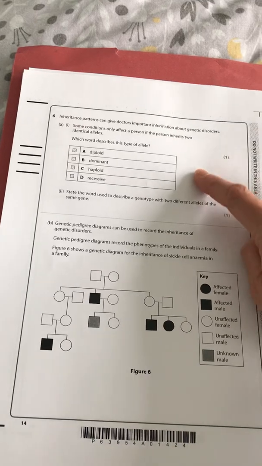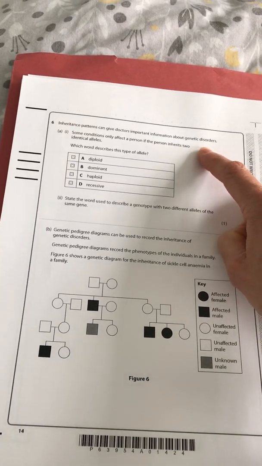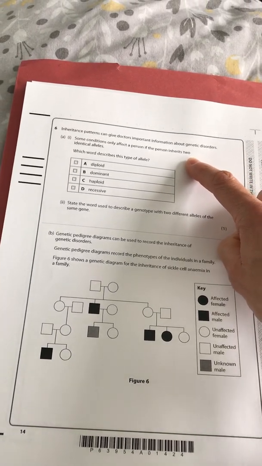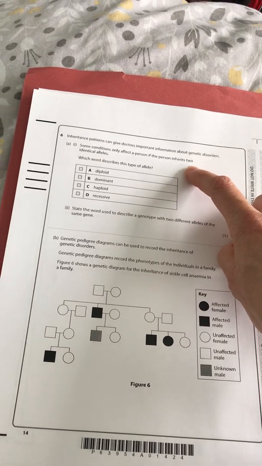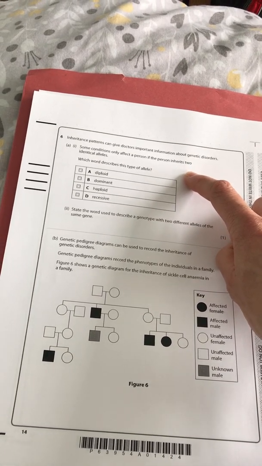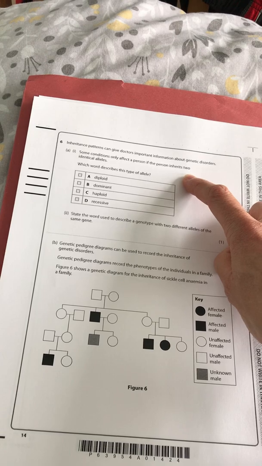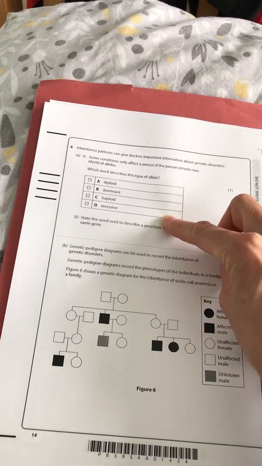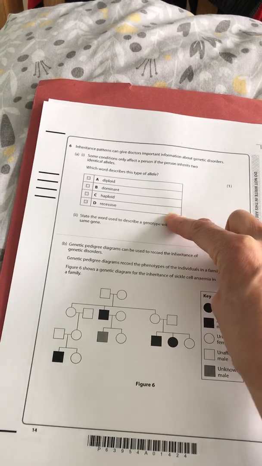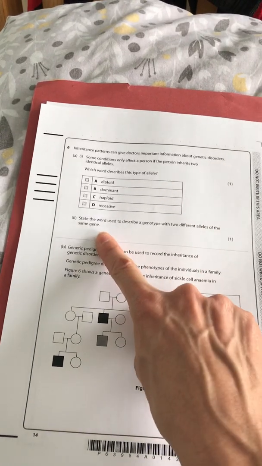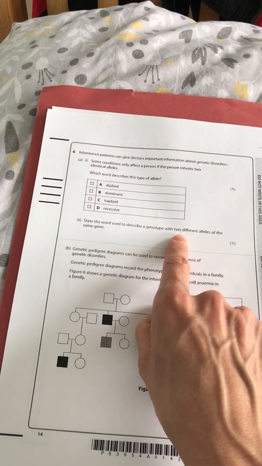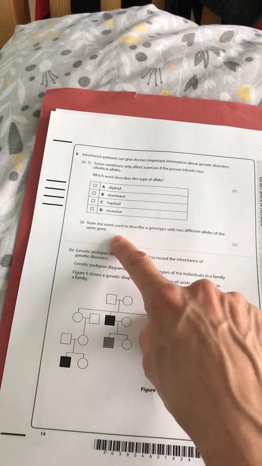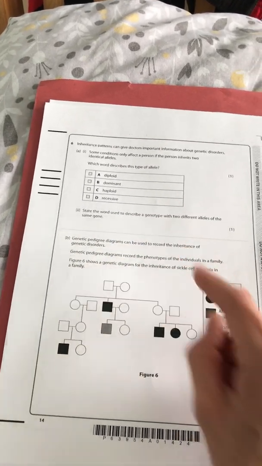So we can see here, this is all about genetic disorders. We're looking at a person who inherits 2 identical alleles. Some conditions only affect a person if they inherit 2 identical alleles, so we would say they are recessive. State the word used to describe a person with 2 different alleles of the same gene, so this would be heterozygous.